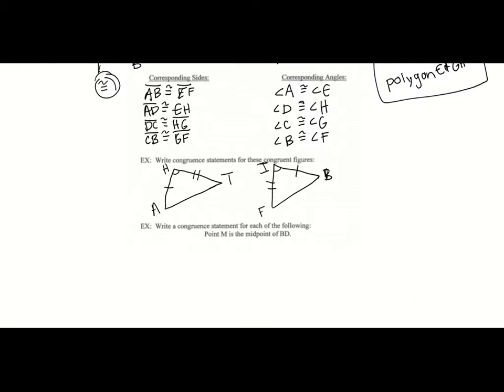So if we were to write a congruent statement for these figures, we have to make sure our angles match up. So if we have triangle HAT is congruent to triangle, we know H matches I, and then A here is on the side with one dash, so that would mean A is congruent to B, and then T would match F. So that's our congruent statement for these two figures.